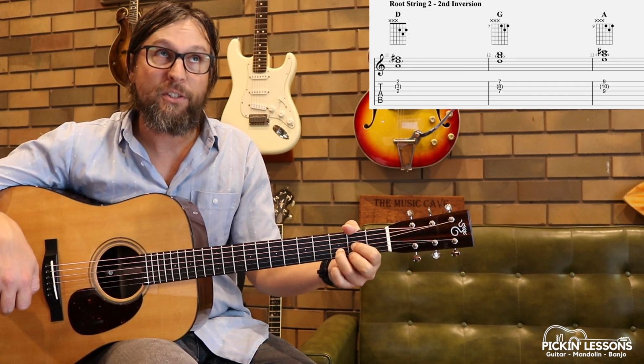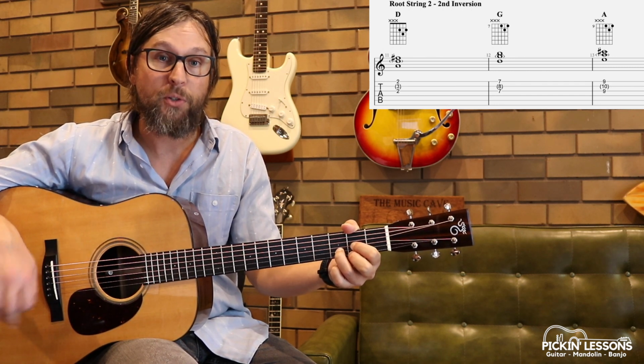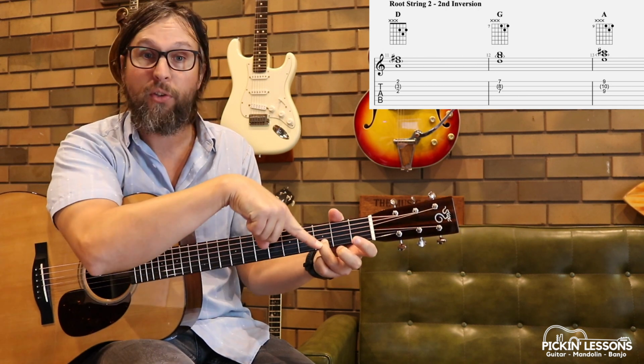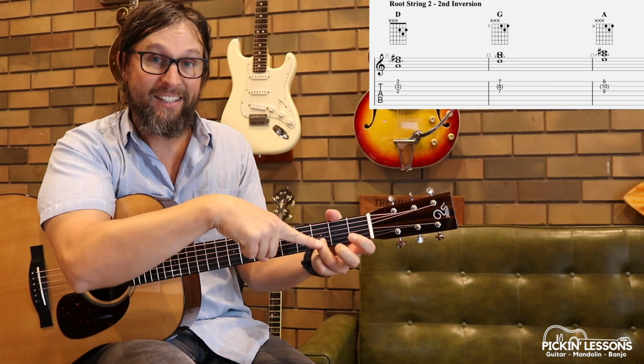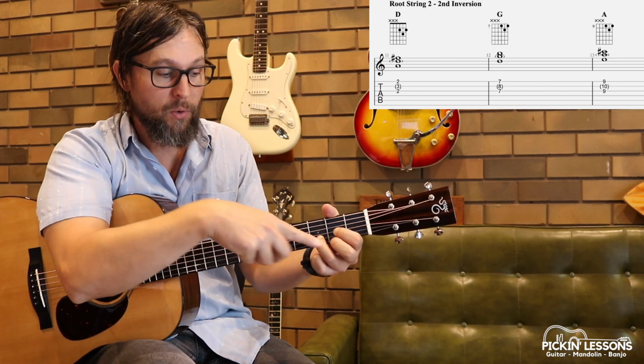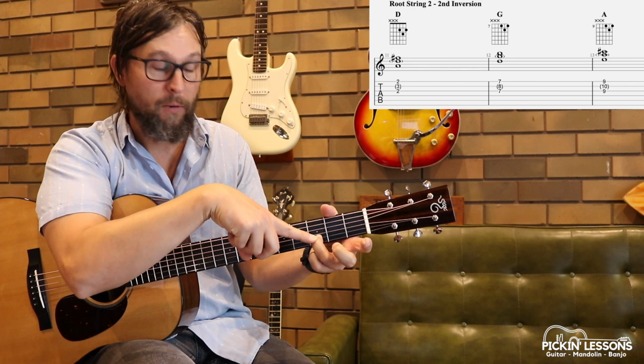Now, within this chord, identifying where the root note is is really important. Step 1, where is the root note? Out of the 3 notes, it's your 3rd finger. That is the D. So the D note is our root note or naming note of the chord. So there's our D major chord, that's the D note, the root note.